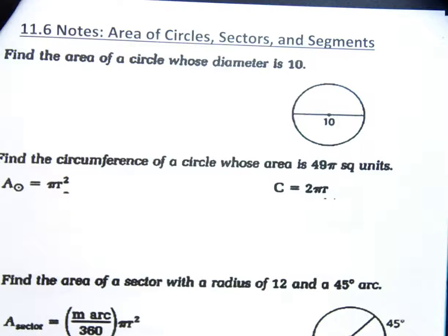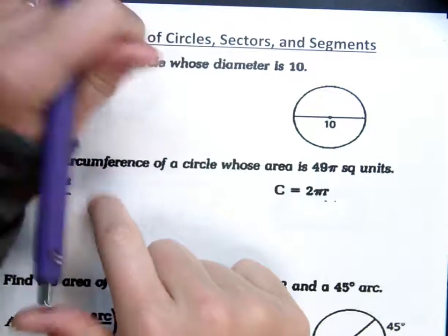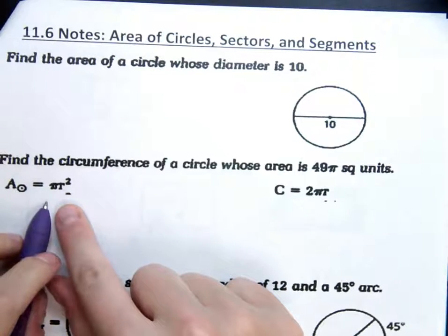Let's learn. All right. The area of a circle whose diameter is 10. Yay, this is all review. This formula is actually down here as well.